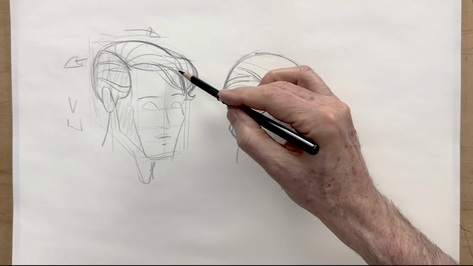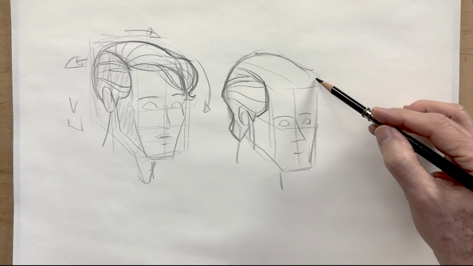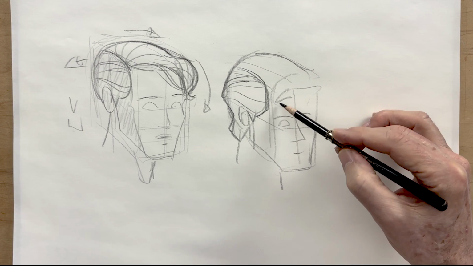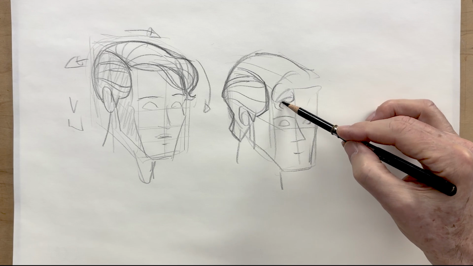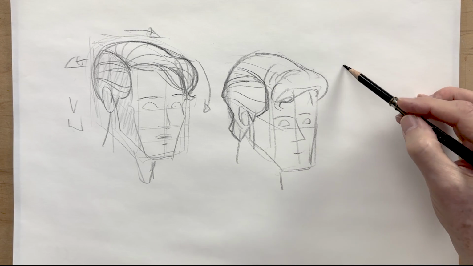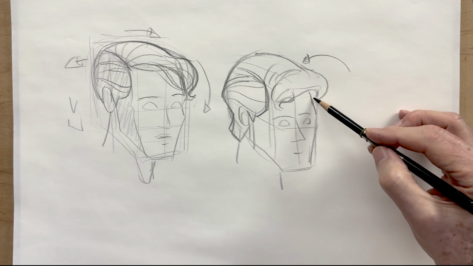This way we combed the lock of the hair going over to the far side. We can bring that, comb it in this direction, over in this way. So it folds over in this direction over the forehead.